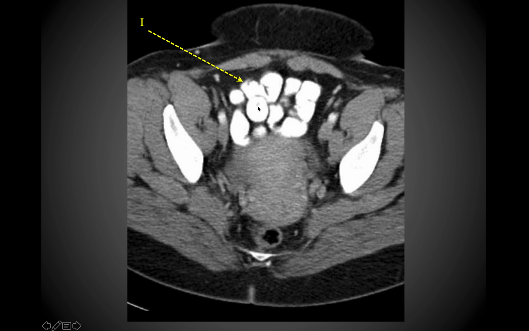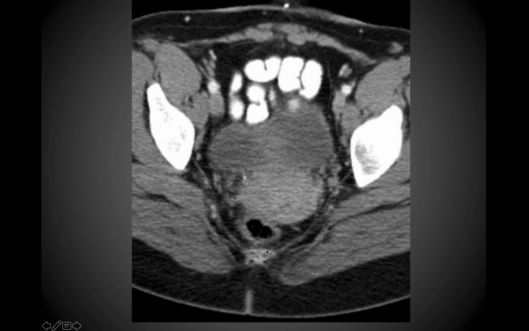This is going to be the ileum, where you can see a little bit, not the bone, but the small intestine, which is hyperintense because this person was given a contrast agent, and so that contrast agent is present in the ileum at this point. You can also see the rectum back here posteriorly.